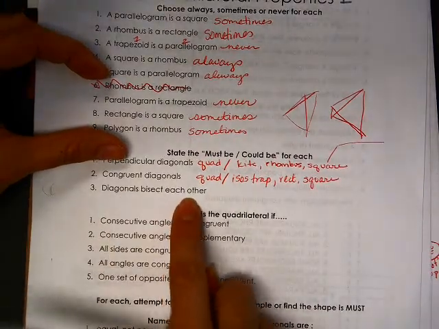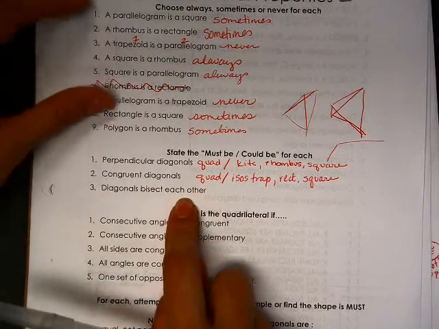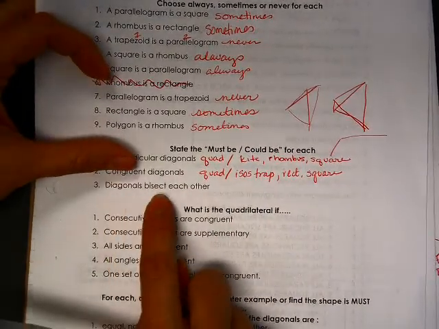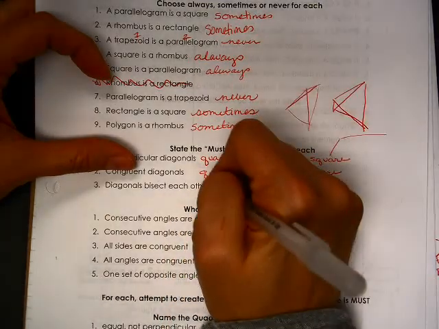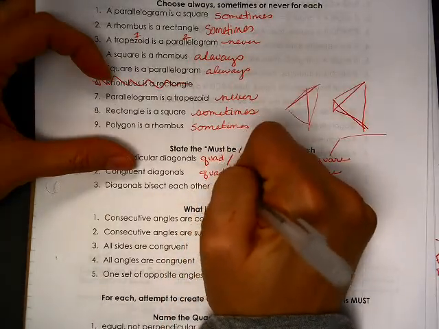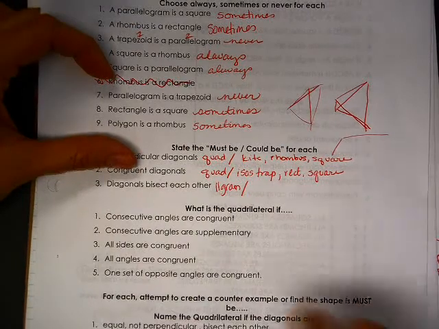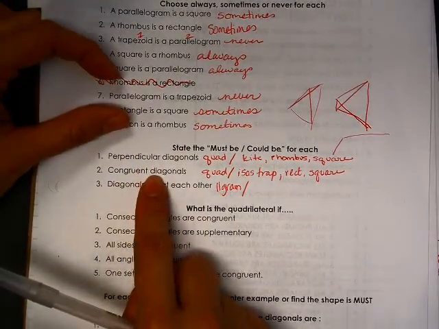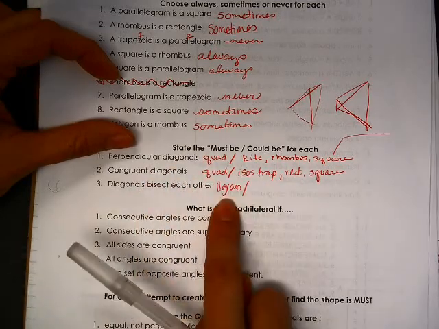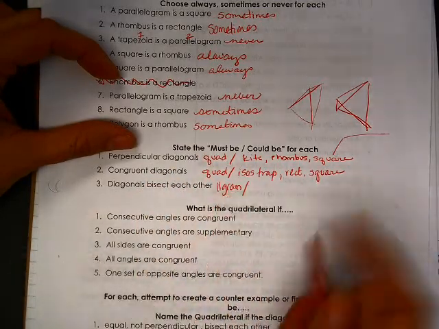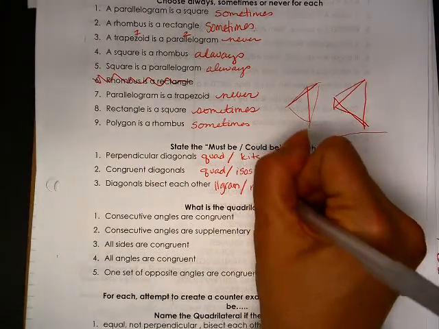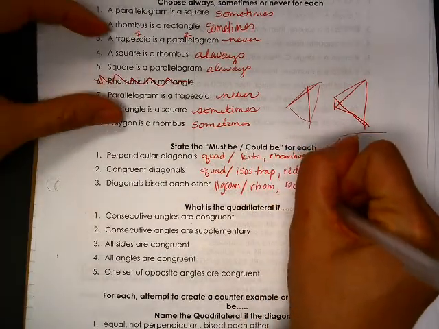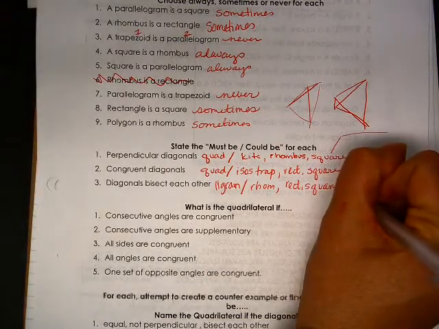All right, diagonals bisect each other. This is different. We actually have a theorem that we've proven that if the diagonals bisect each other, it will be a parallelogram. So we have done that proof. Why have we not proven anything about these? Because it doesn't give you anything. The proof is just nothing. You don't really get that far. Here is a parallelogram though, so I know for sure it's a parallelogram. So it could also be the three types of parallelograms, which are these.